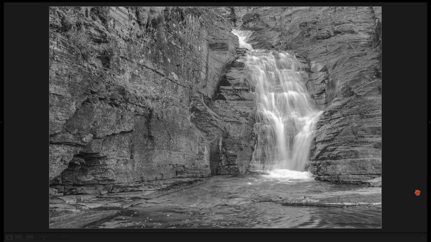Well, there you go. This lesson is just the tip of the iceberg in this whole new world of HDR editing, but this has been enough for one tutorial.